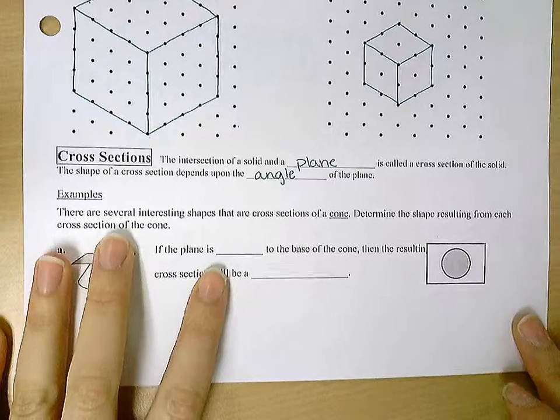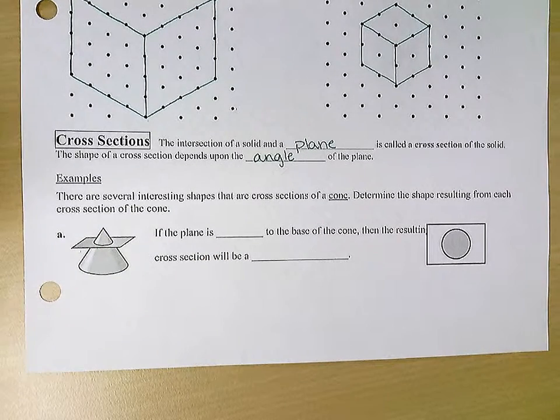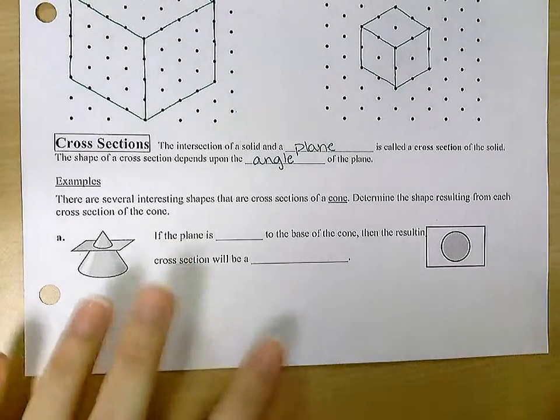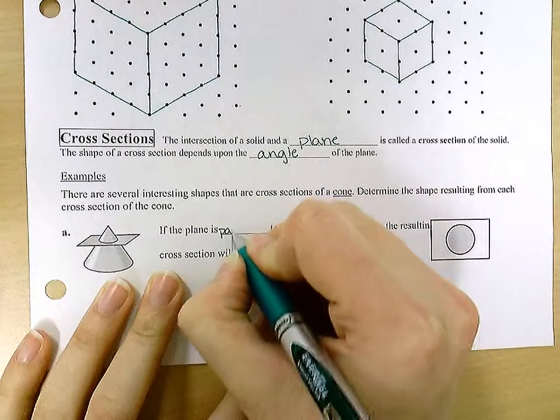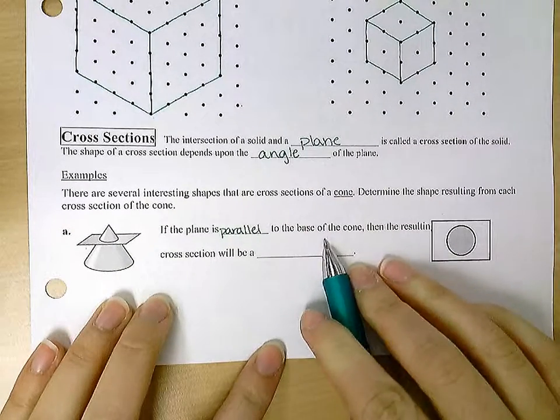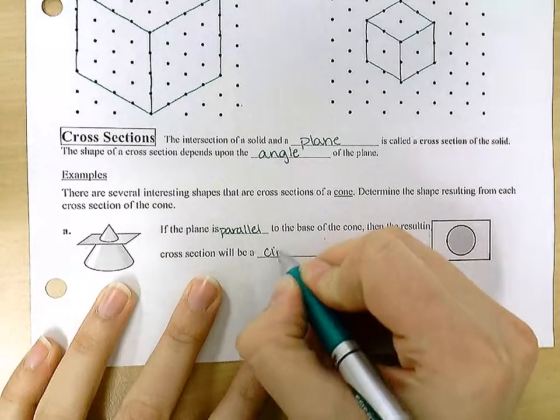So, examples of this. There are several intersecting shapes that are cross sections of a cone. So we want to determine the shape resulting from each cross section of this cone. So if the plane is parallel to the base of the cone, then the resulting cross section will be a circle.